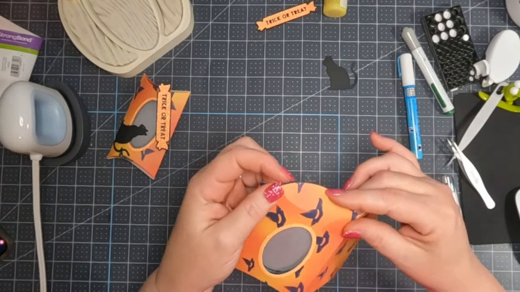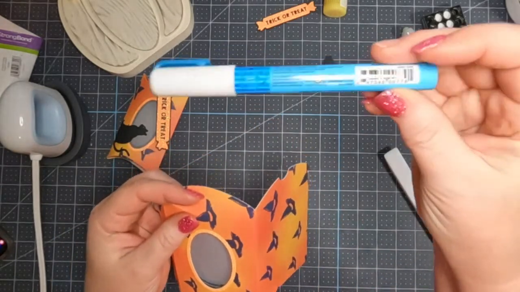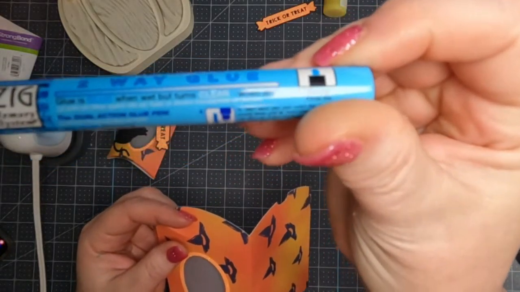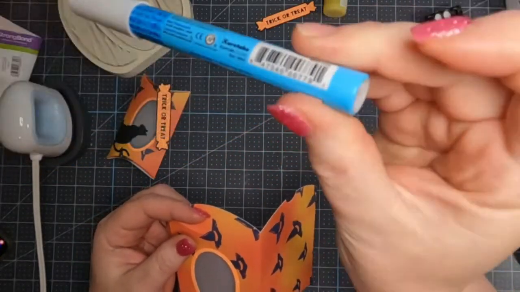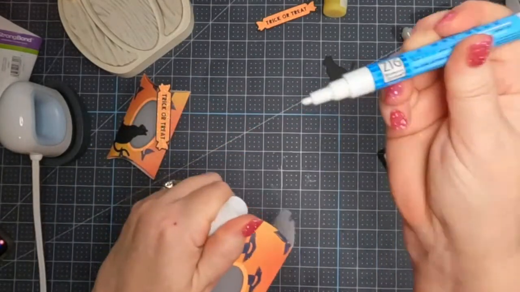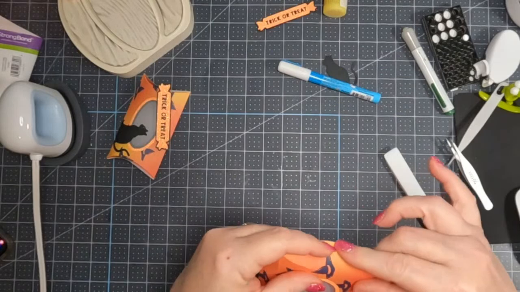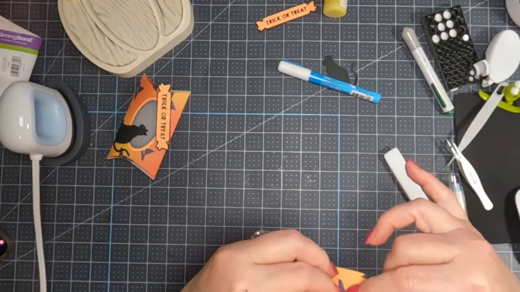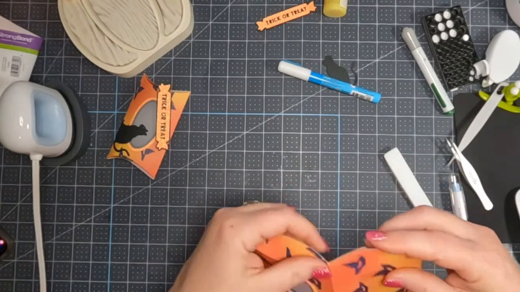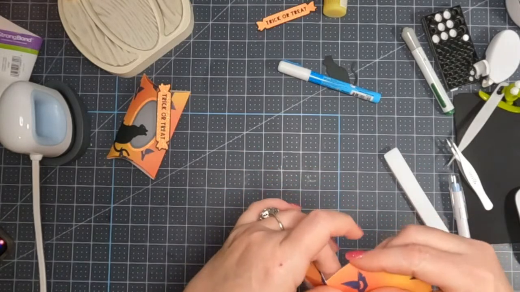What am I using? Did you mean the Zig 2-Way glue? You can get those at scrapbook.com, Amazon, Hobby Lobby, Michaels.